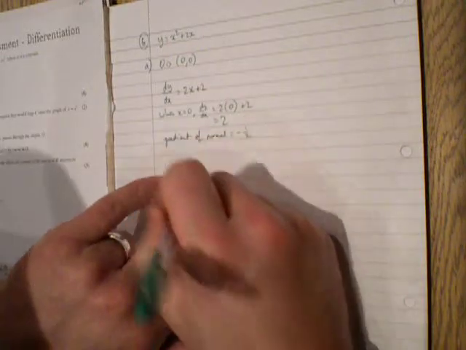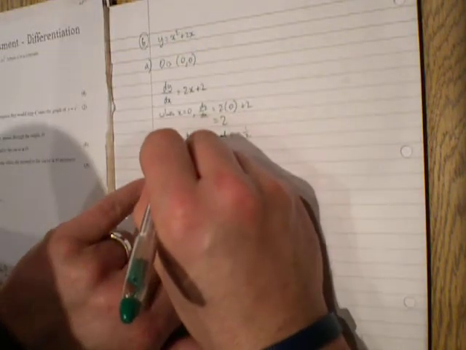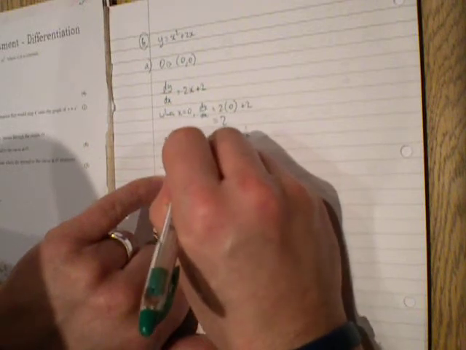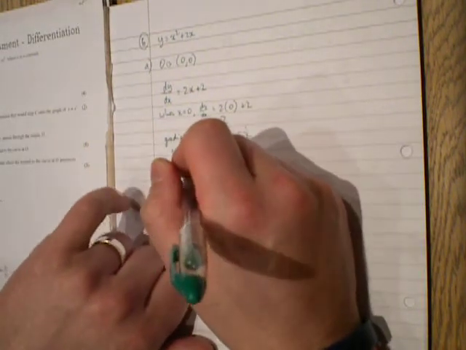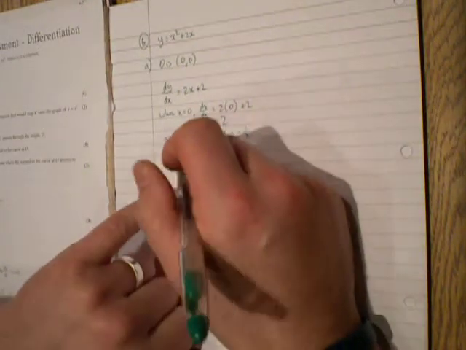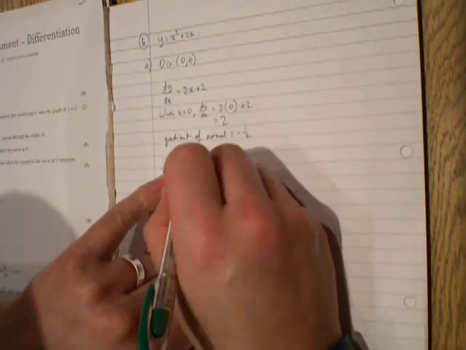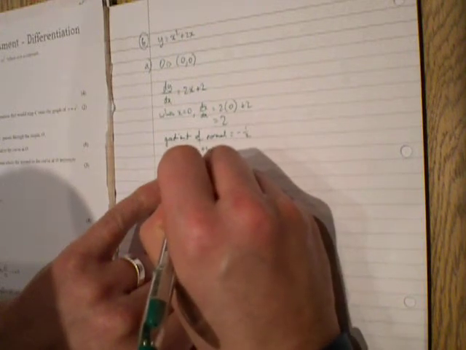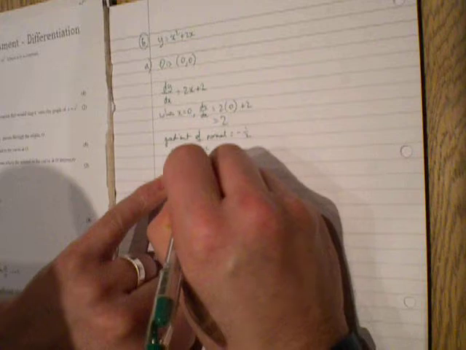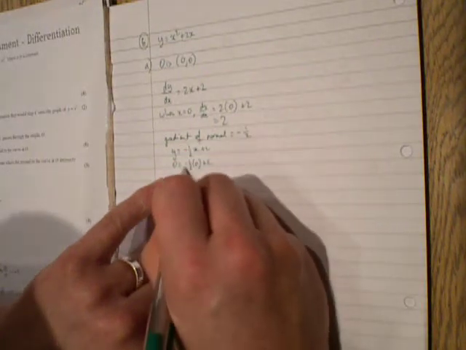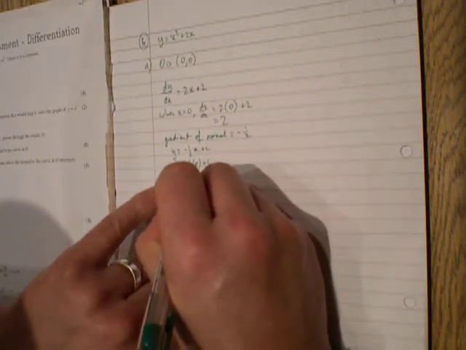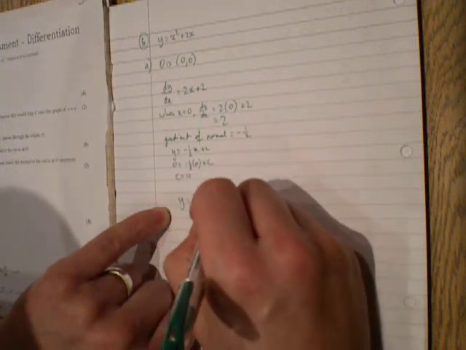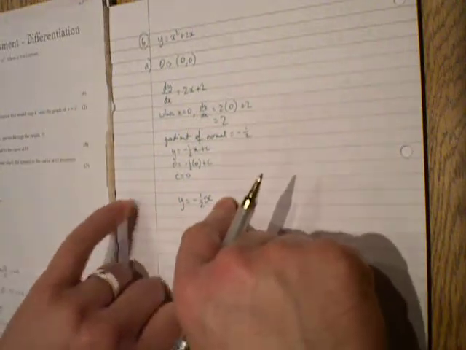And so the equation of our normal will look something like this. y equals minus a half x plus something, and when x is 0, we know y is 0, so we've got 0 equals minus a half times 0 plus c. Well, this makes 0, so c would need to be 0, and therefore our equation is y equals minus a half x with no constant on the end.